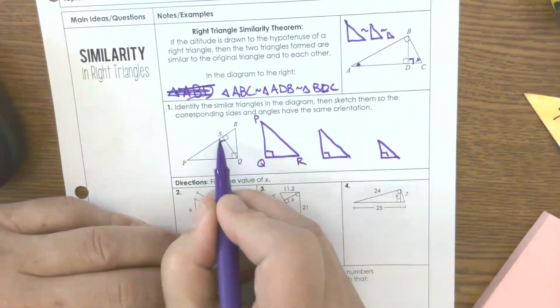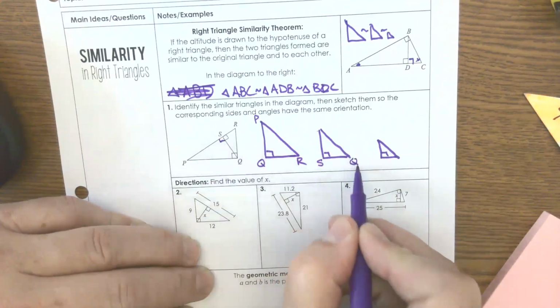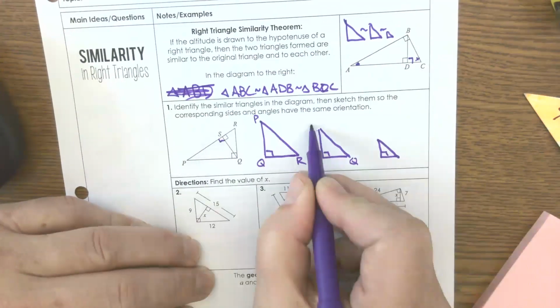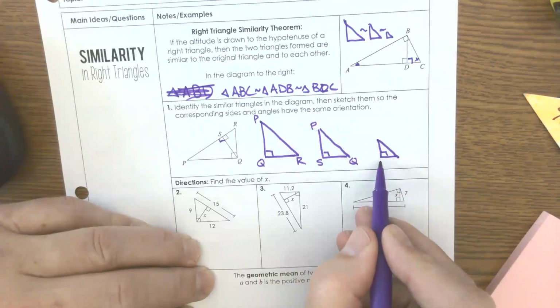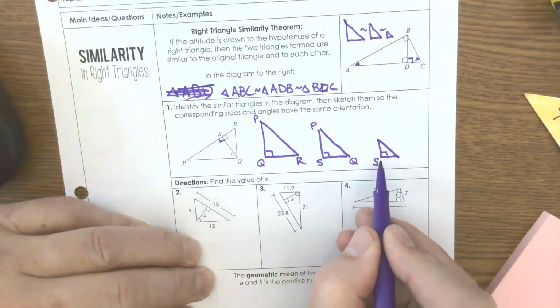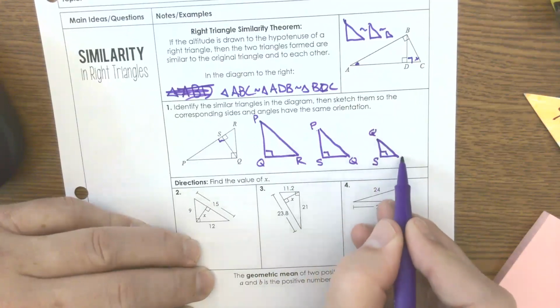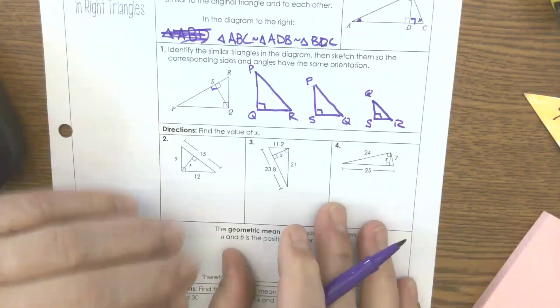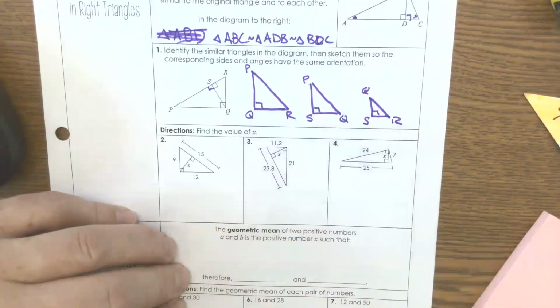Well, the right angle is S, isn't it? And the short side goes to Q. Tall side goes to P. Baby bear, what's the right angle? S. And the tall side goes up to P, and the short side goes out to R. Okay, so that shows us how the corresponding parts match.